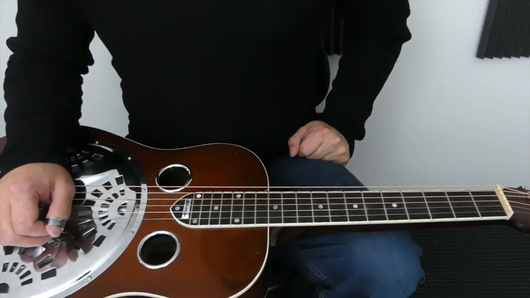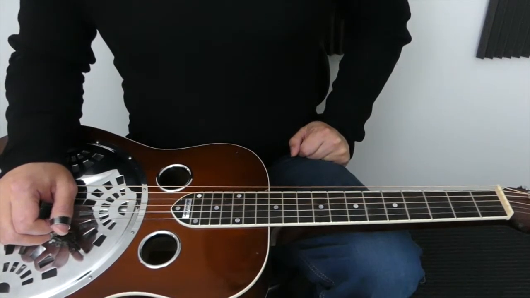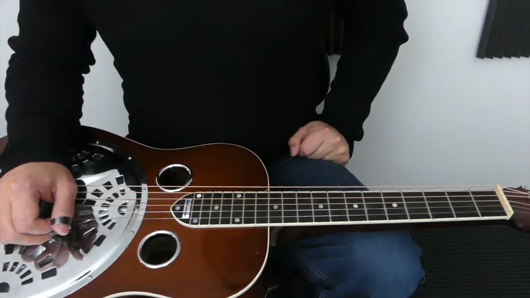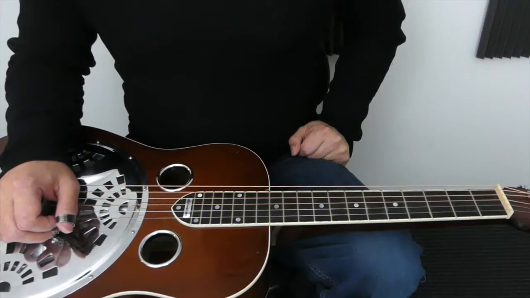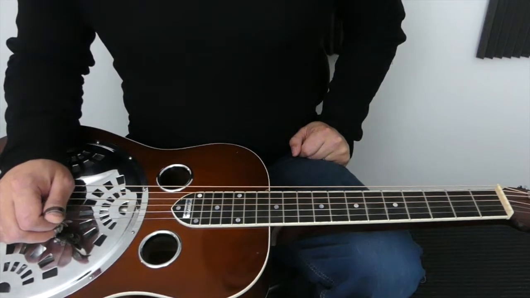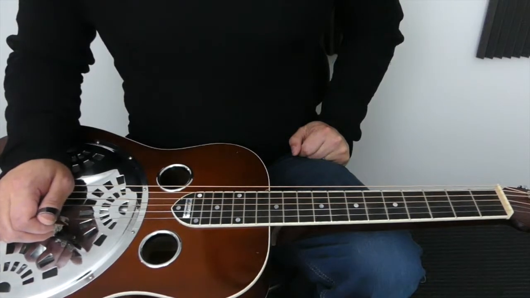But yeah, the idea is for you to always take some of these ideas and run with them. Maybe you can add on to that lick. Maybe you can switch some notes around and come up with something that you like better. Always experiment and always search for the sound that you like and the phrasing that you like.